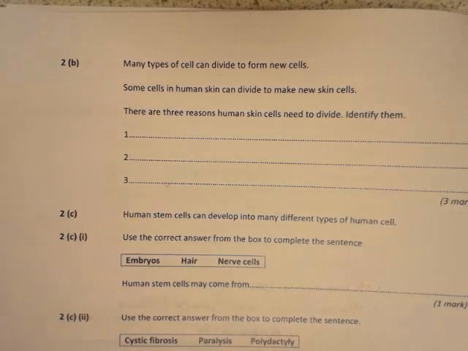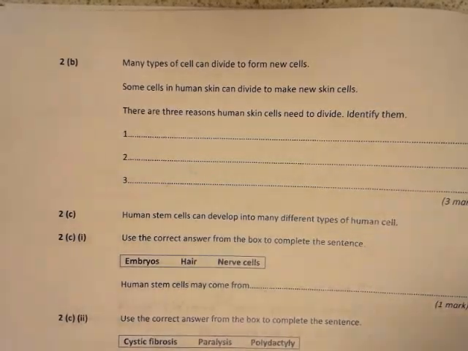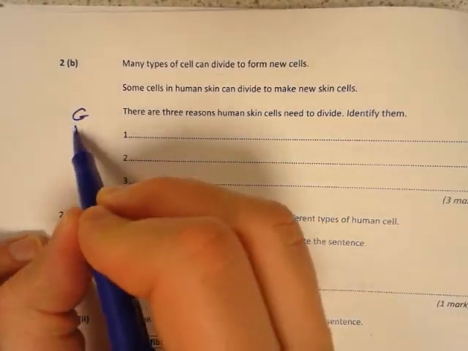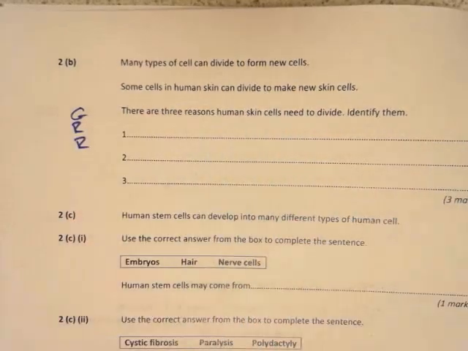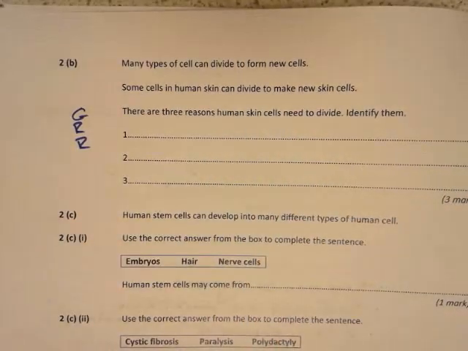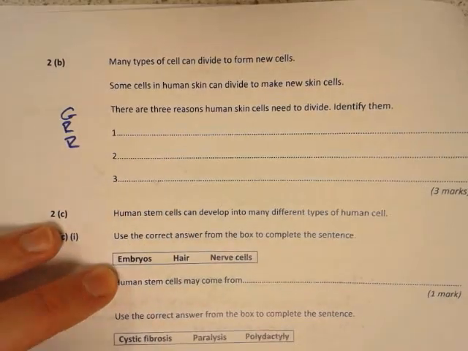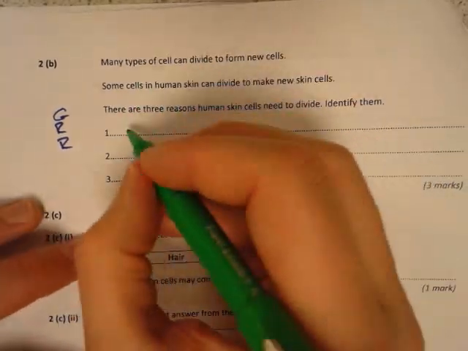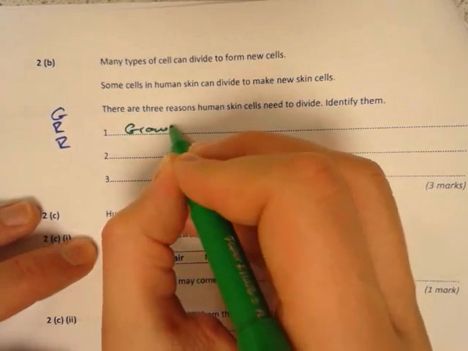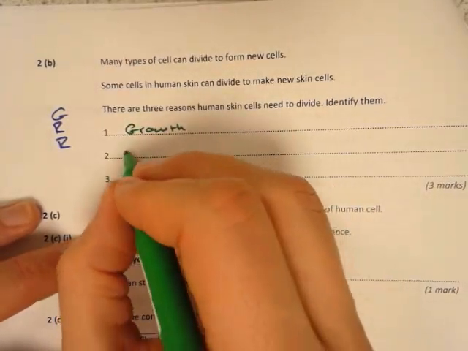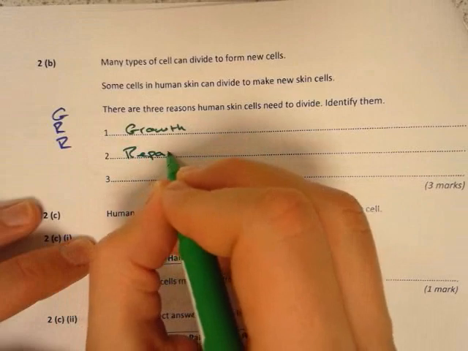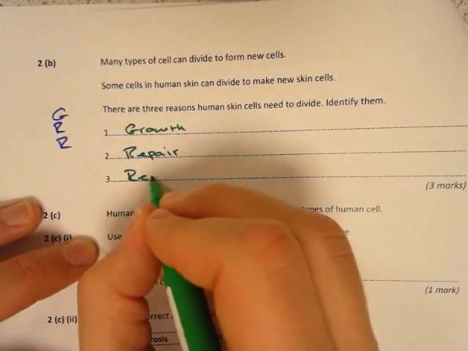The best way to remember this is using the mnemonic GRR. So you can go grr like that. It helps you remember it. And what it stands for is growth, repair and replacement.